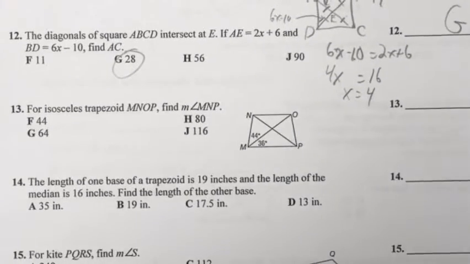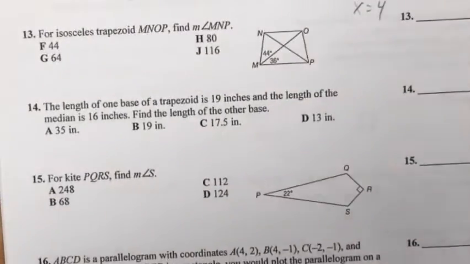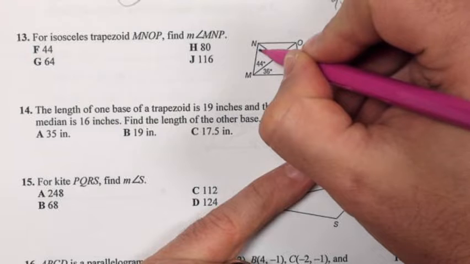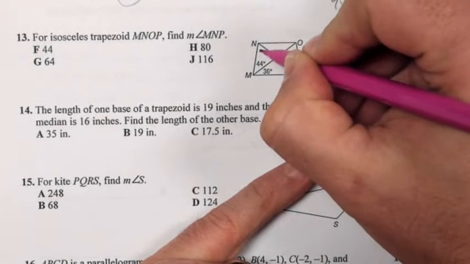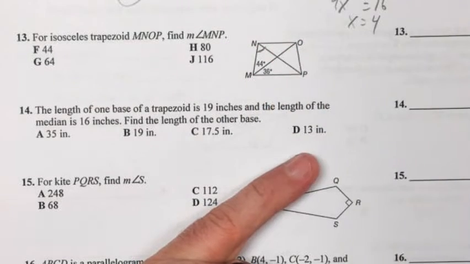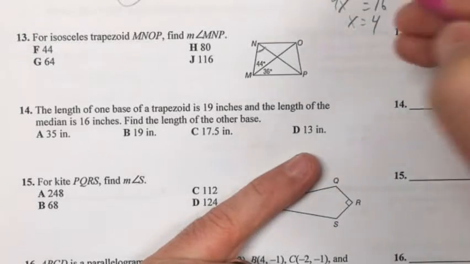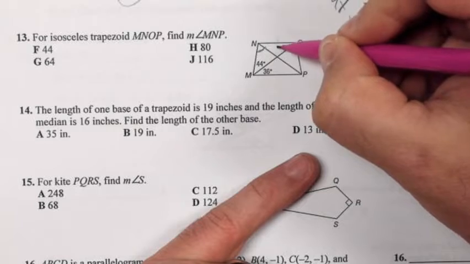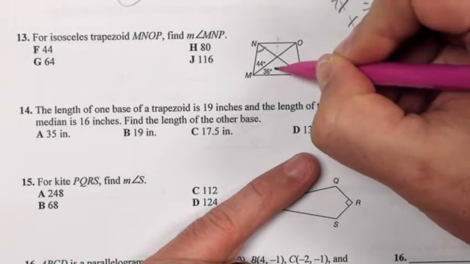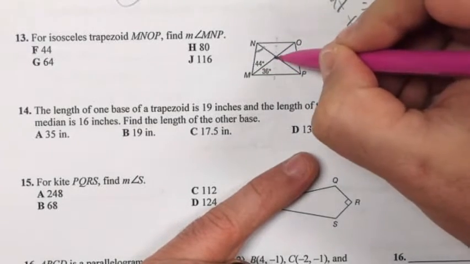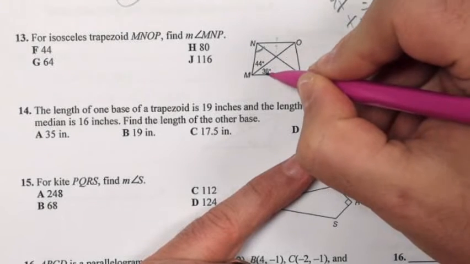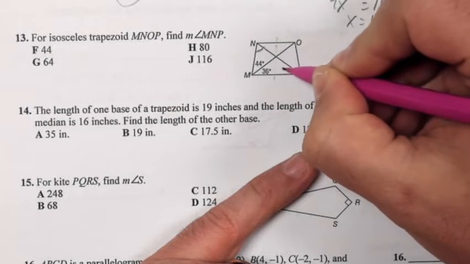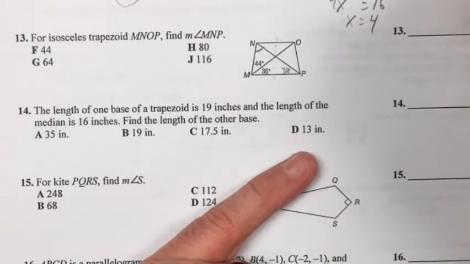All right, 13. For the isosceles trapezoid MNOP, we want to find the measure of angle MNP, this angle here. All right, in our isosceles trapezoid, we know that base angles are congruent. Essentially, we have a line of symmetry that goes down the middle through the intersection of the diagonals. That means that this angle is 36. So this angle MPN is also 36 degrees.